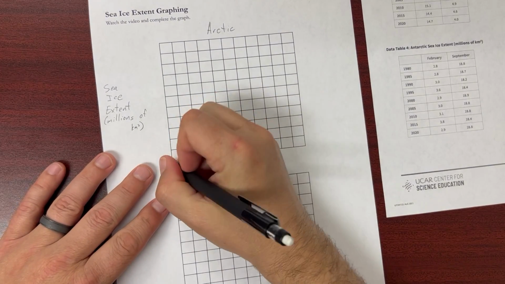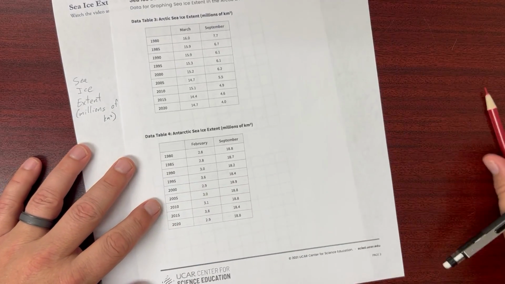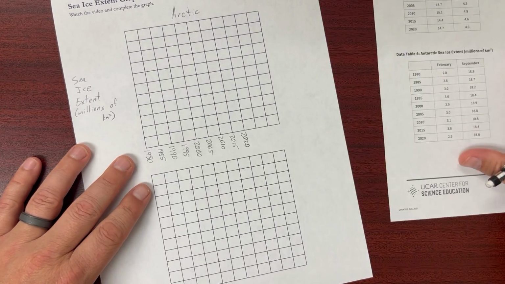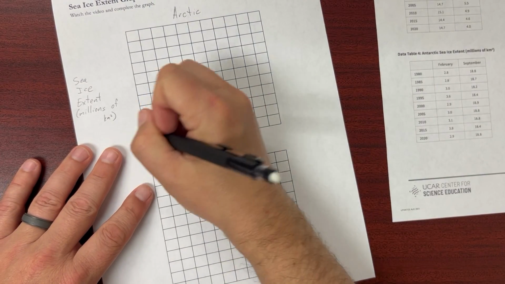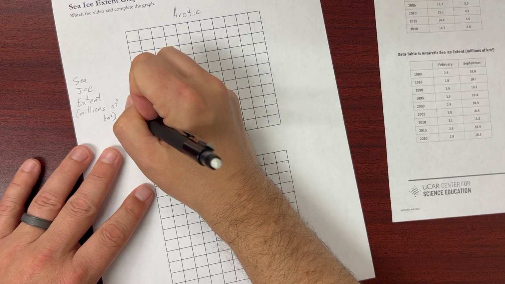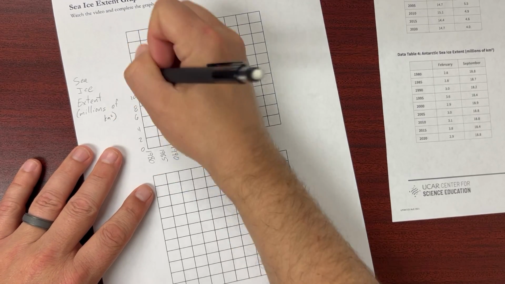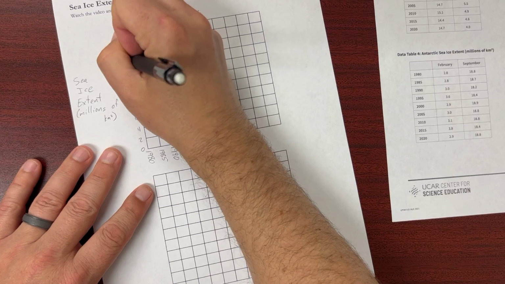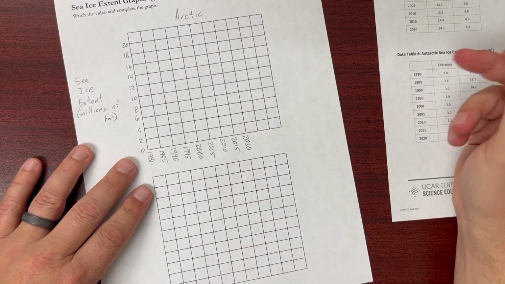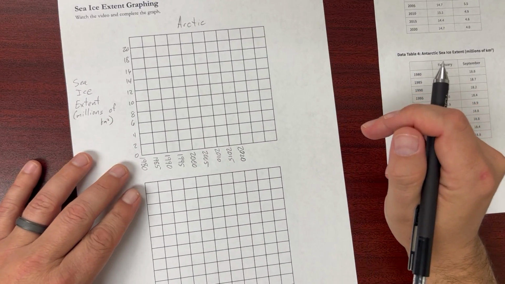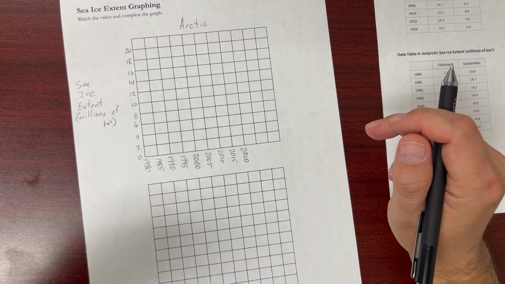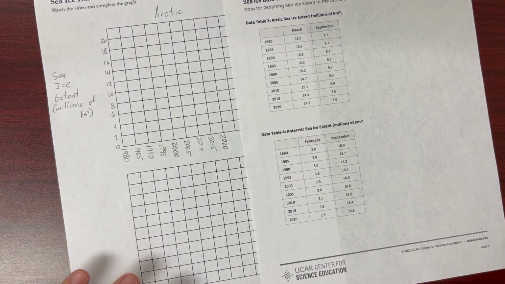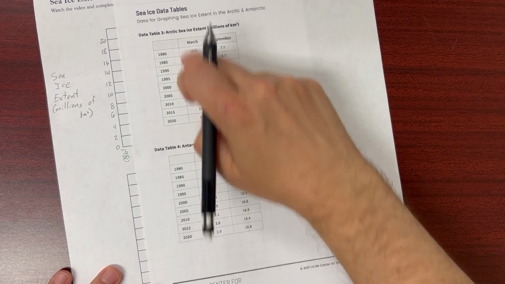And if we look at our data, it only gets as high as like 18 or so, maybe 19. So we can go up to 20. So we're gonna do 0, 2, 4, 6, 8, 10, 12, 14, 16, 18, 20. So each line is skipping one, right? We're going by twos.